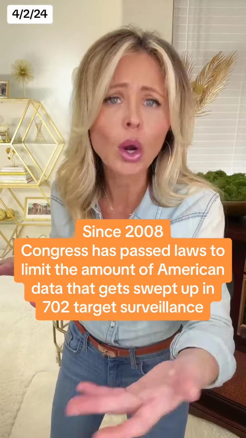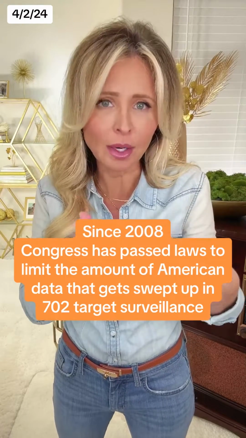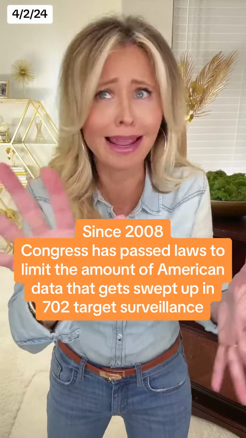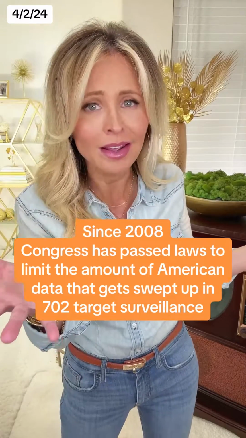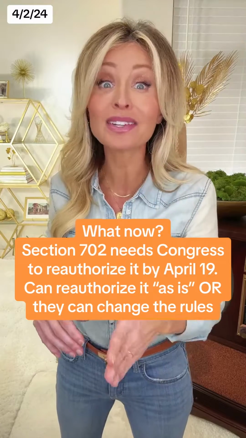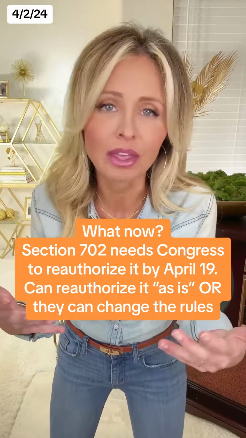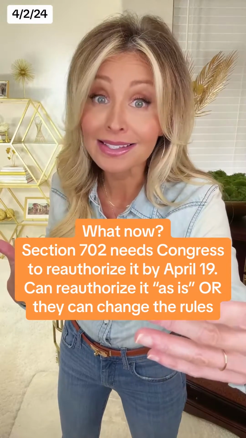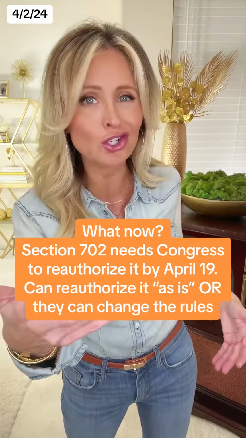There's a FISA court responsible for ensuring that these surveillance operations comply with the FISA statute and the Fourth Amendment of the Constitution. But now, FISA's Section 702 is up for renewal, and Congress is fighting about what to do with it. They can simply reauthorize it as is, or they can make some changes to it.